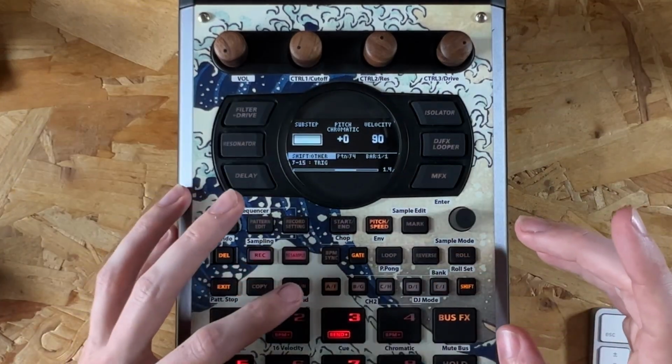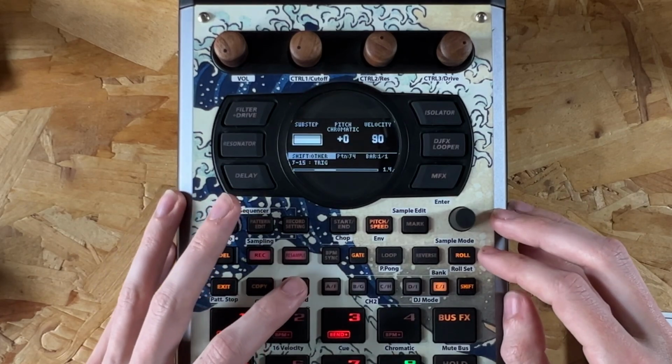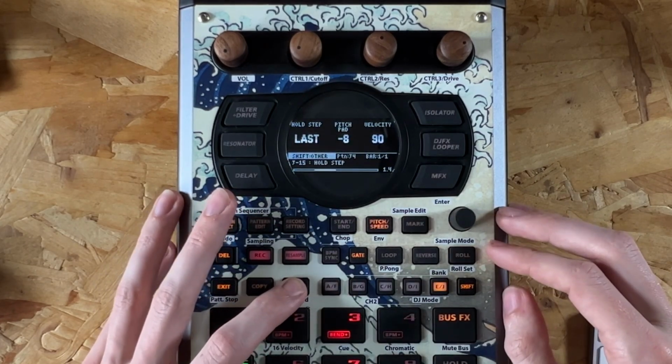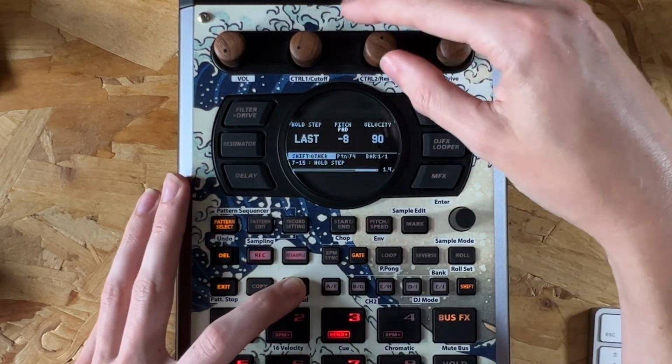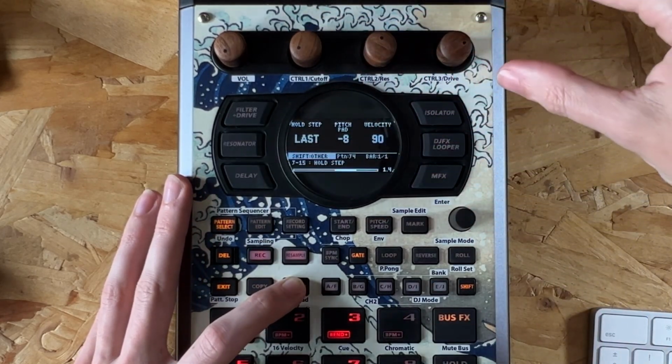Okay, one more thing that I want to talk about is hold. Now, if you hit remain while you're in the sequencer, you get this thing called hold step. And what this allows you to do is select how long the pad that you're inputting lasts for.